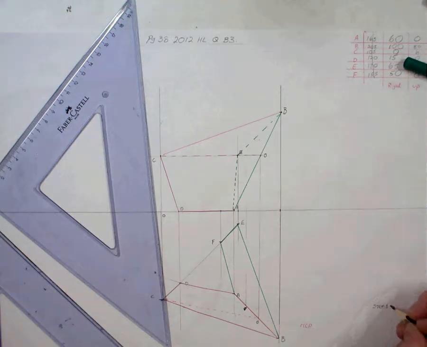Step 1, find true length of line of intersection. Step 2, look along true length with 2 other points. Step 3, find dihedral angle.